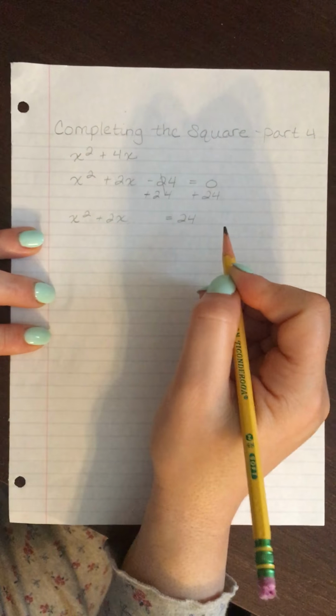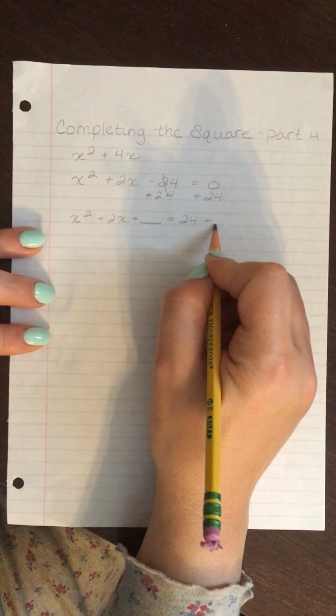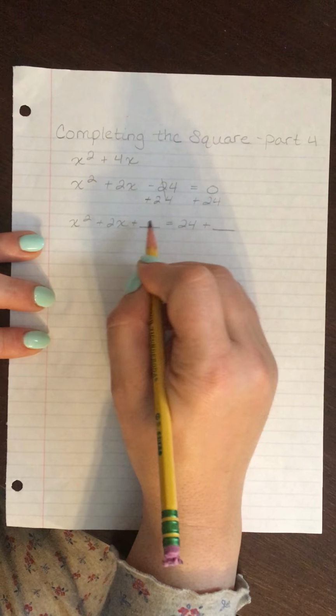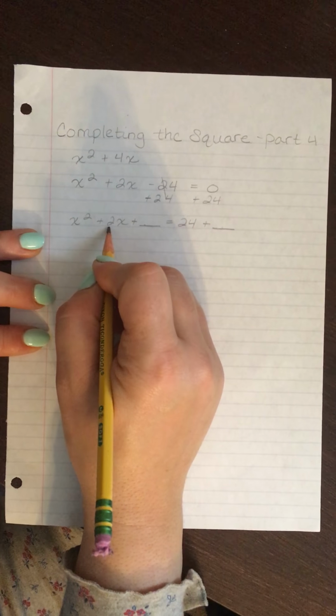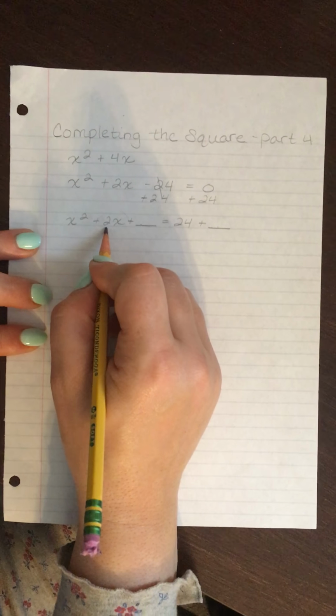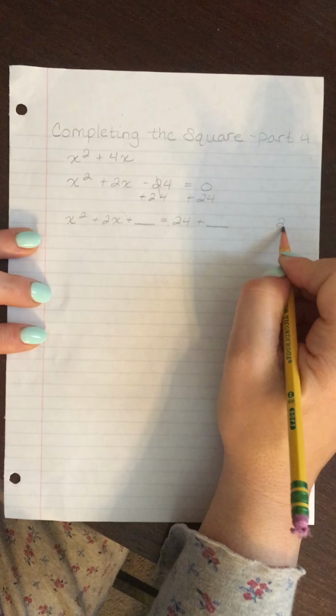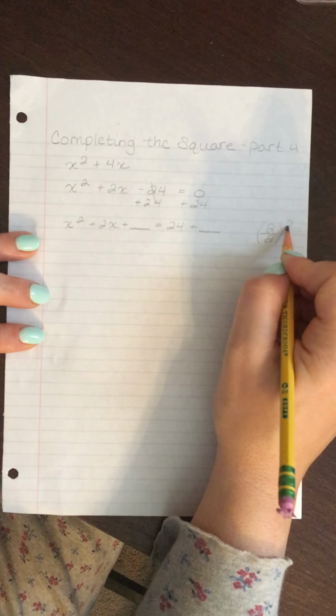Now, remember, we're going to have to add something here, and the same thing here. The way we find whatever you're adding is you take the term right here and look at the coefficient in front. So here's a 2. You're going to take your 2, divide it by 2, and square that.